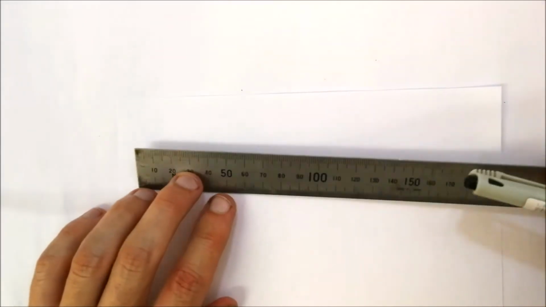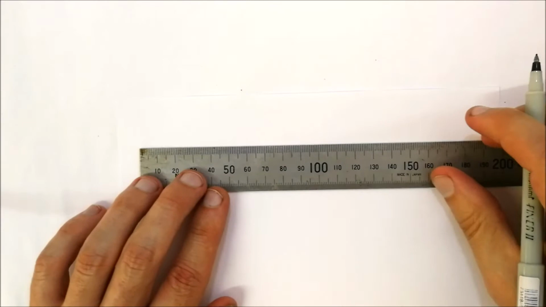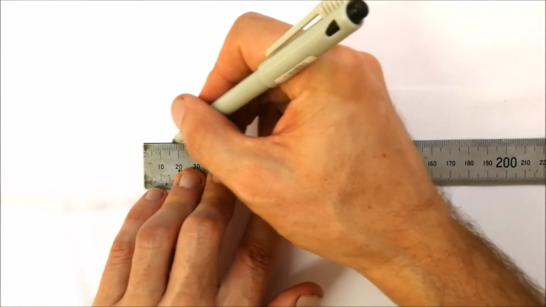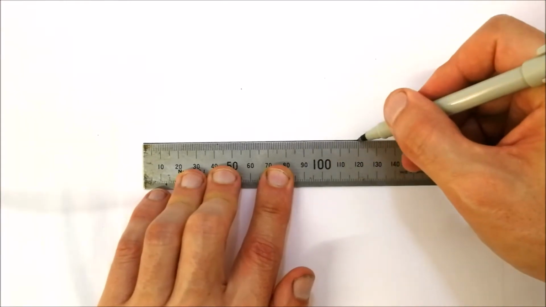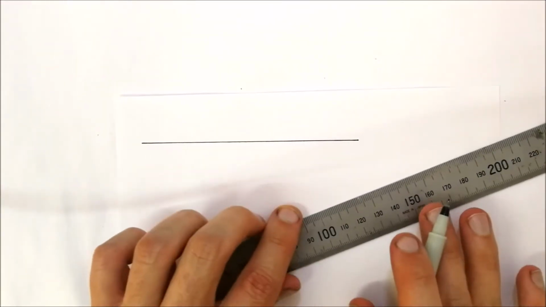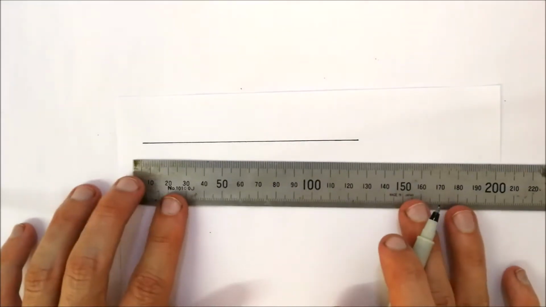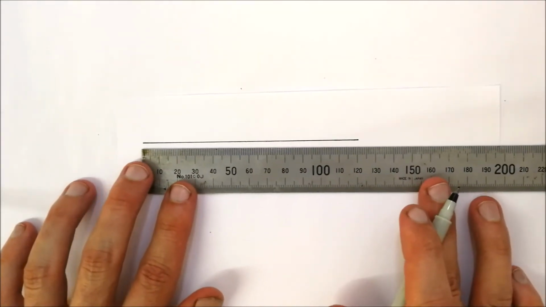Okay, so let's look at the second scenario. Again, we've got a beam that is going to be drawn at a scale of 1 to 2. Therefore it's 120 millimeters to represent 240 millimeters in the experiment.